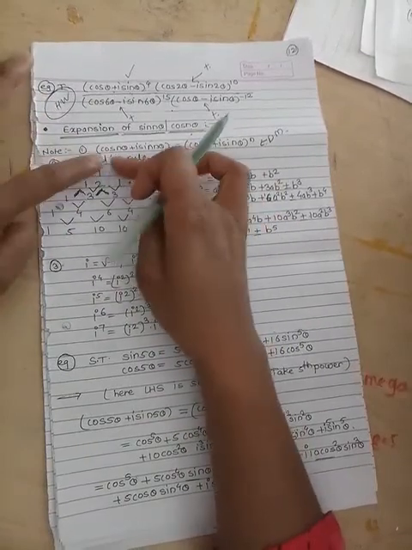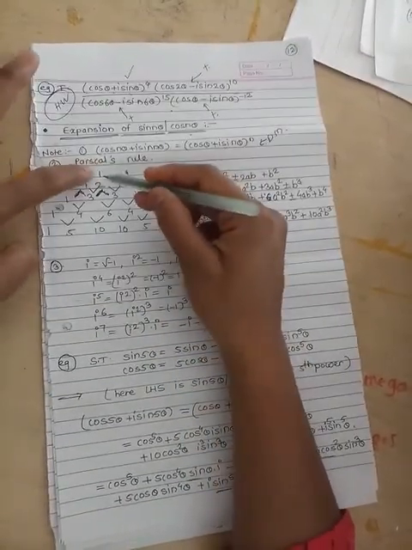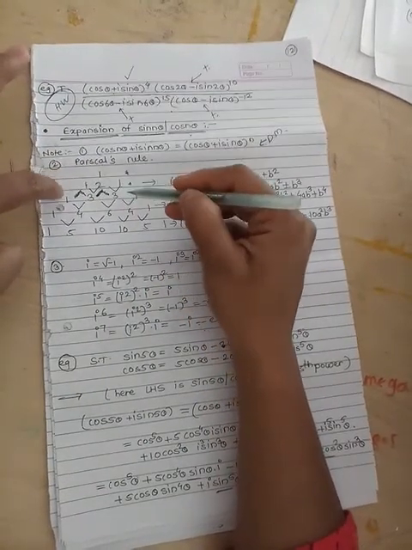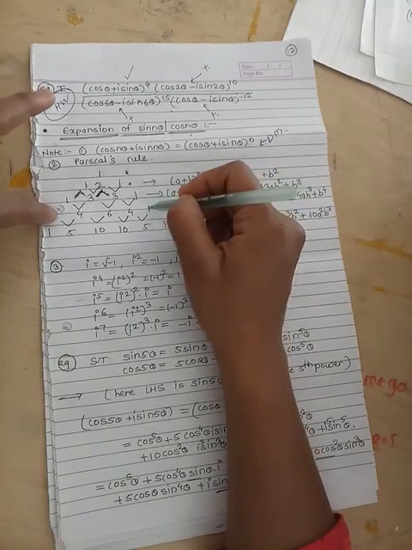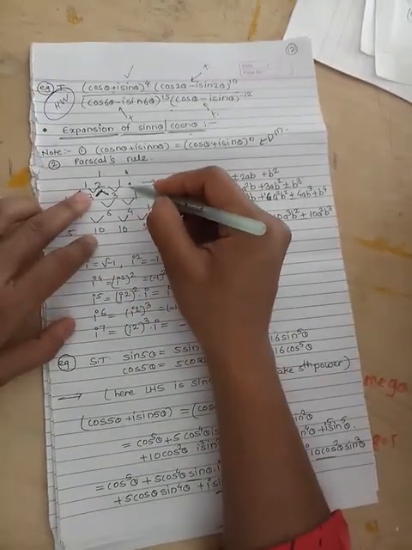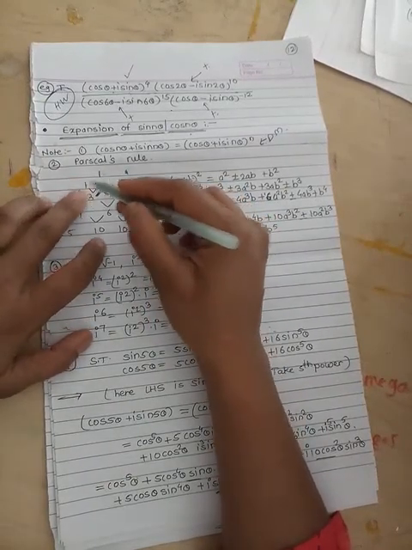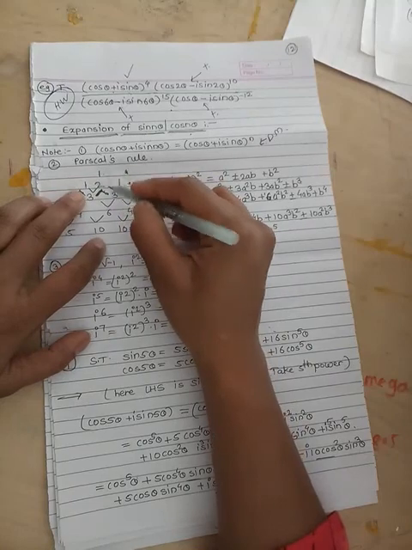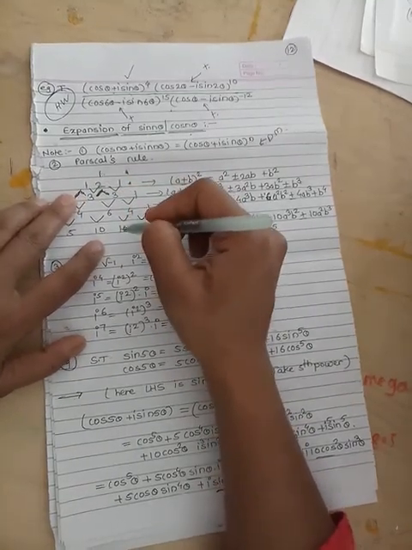So in the triangle the edge numbers will be the same, that is 1 1 1 1 1 1, then again in the fourth line the end numbers should be 1 and 1. The first two lines will be 1, then end numbers are 1 1, and the middle number is 2: 1 2 1. So 1, 1 1, 1 2 1, these lines we have to remember. The rest of the lines we can calculate.